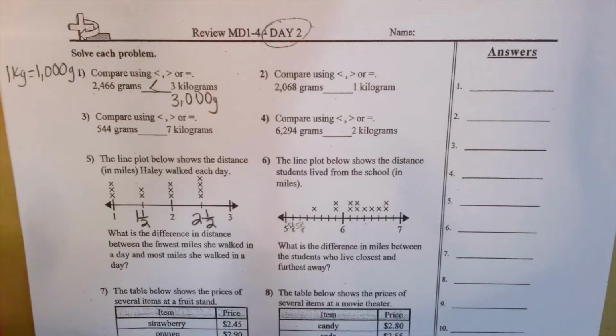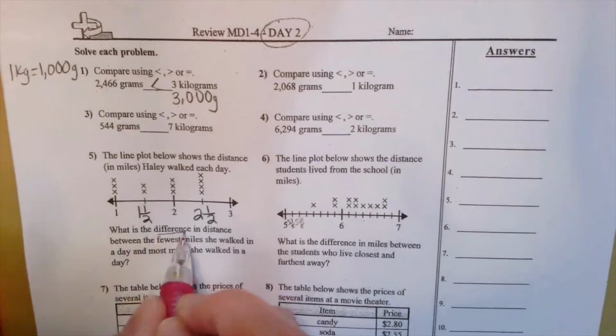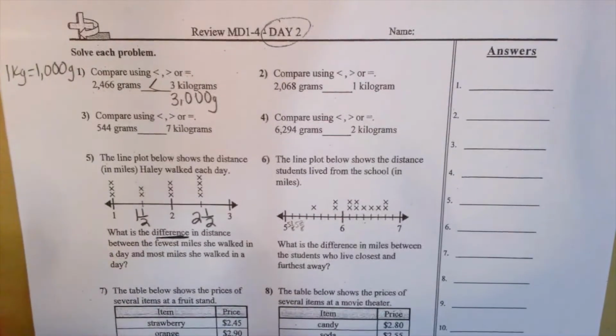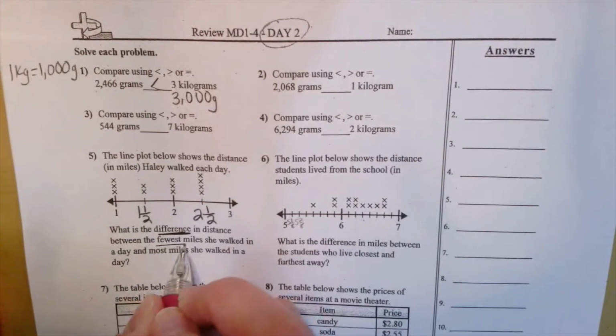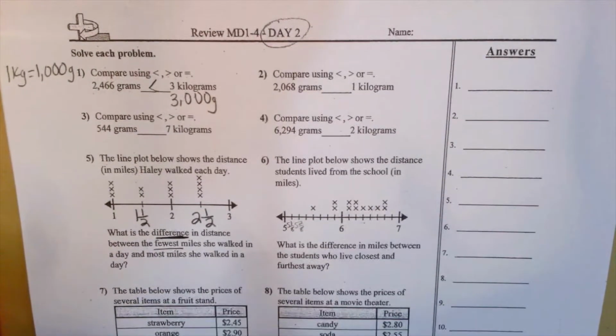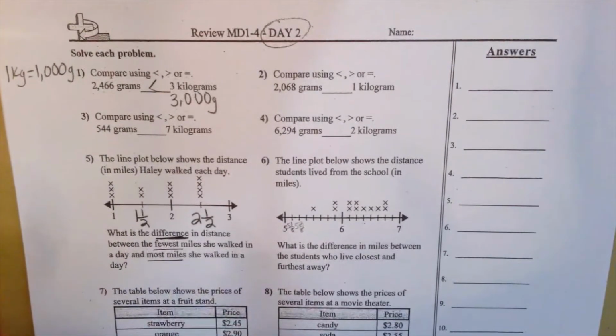It says the line plot below shows the distance in miles Haley walked each day. Okay, so what is the difference? That's a key word, difference. Difference, again, in math tells us that we subtract. What is the difference in distance between the fewest miles she walked in a day and the most miles she walked in a day?